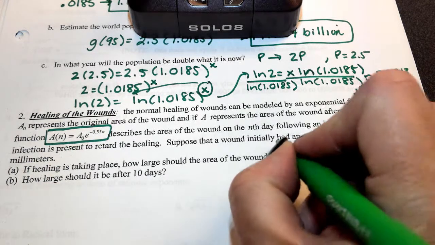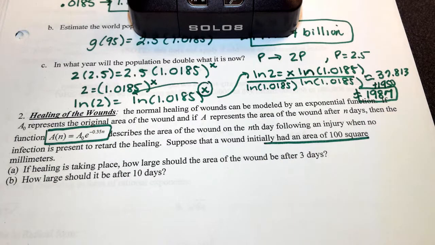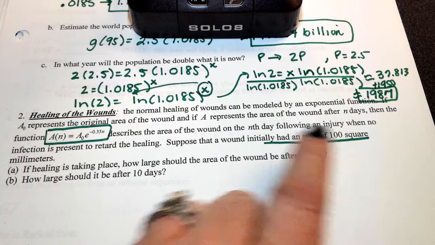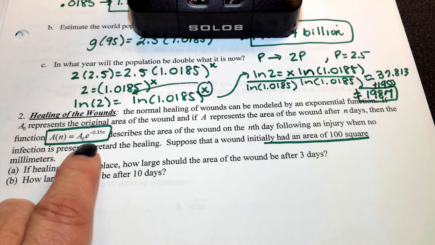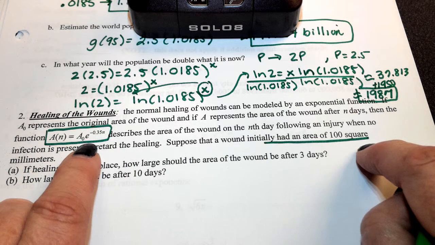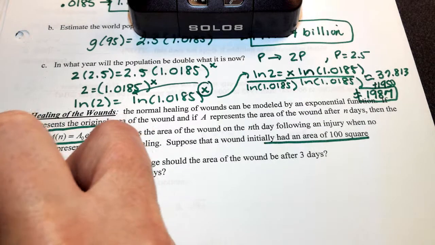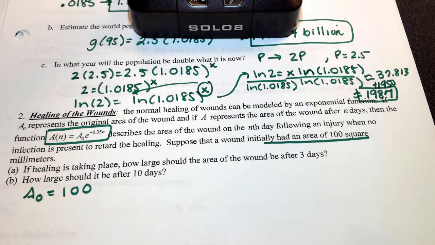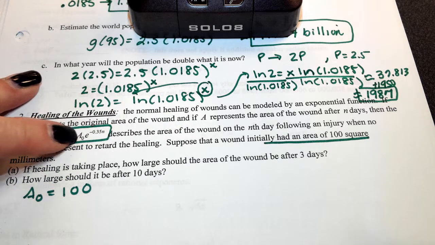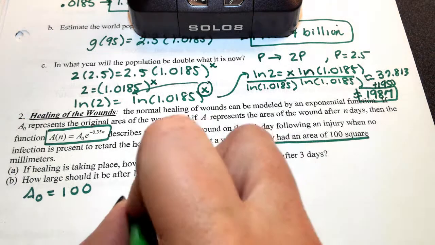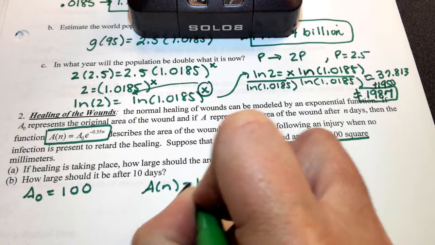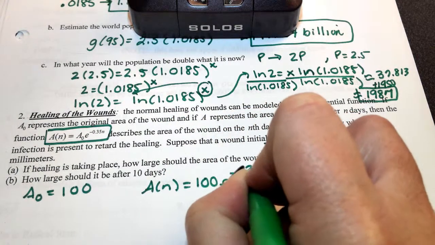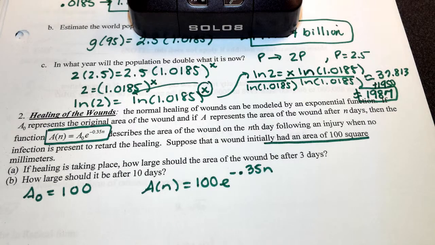So suppose that a wound has an initial area of 100 square millimeters. So what is this 100 going to be in terms of this particular equation? That's going to be my A sub 0, exactly. So A sub 0 is going to be equal to 100. So I do have to plug in that 100 for the initial amount. So A of n is going to be equal to 100 times e raised to the negative 0.35 n. Remember, A sub 0 is just like the P in your interest formula, your PERT formula. So now we're ready to start answering the questions.